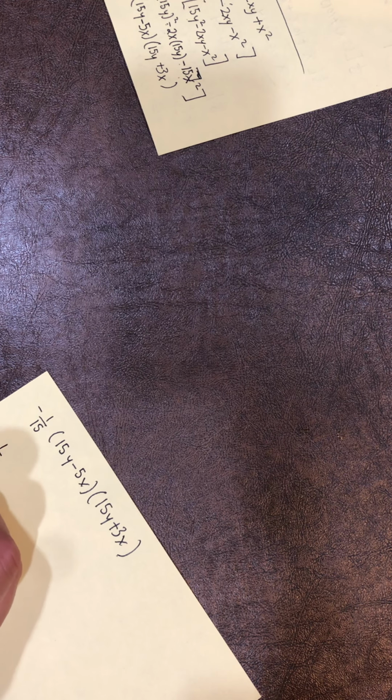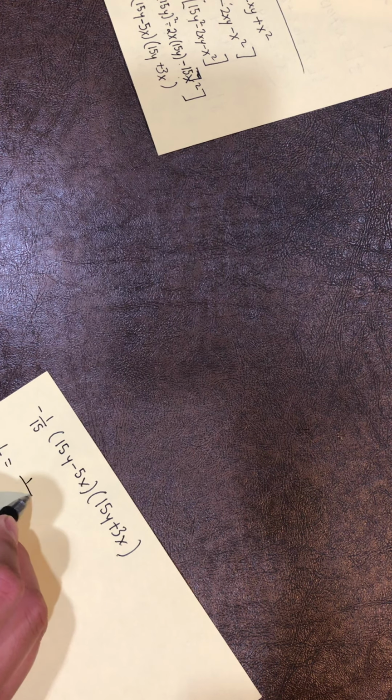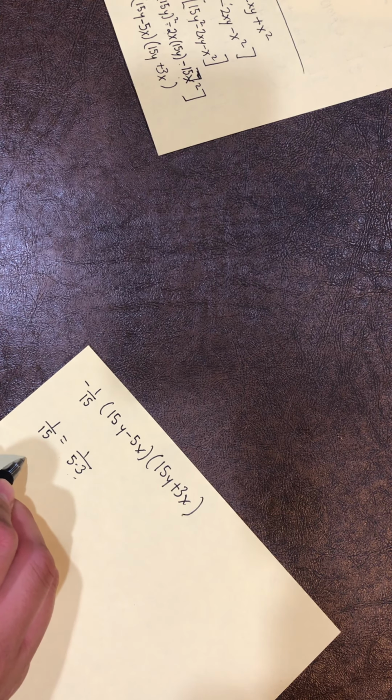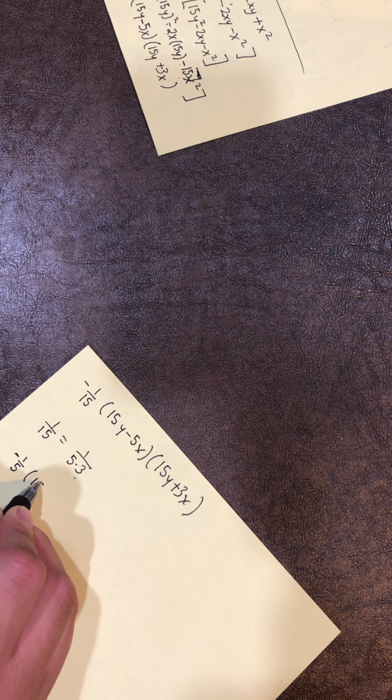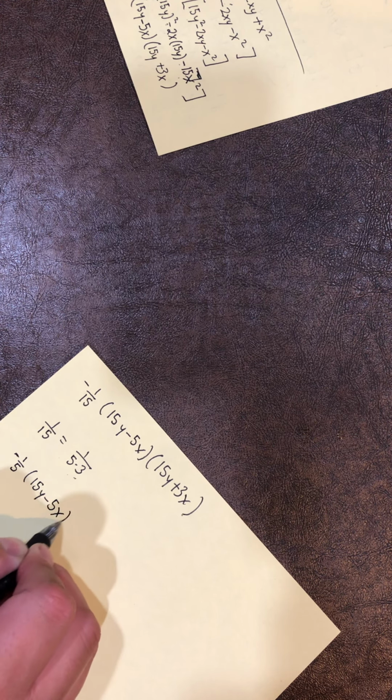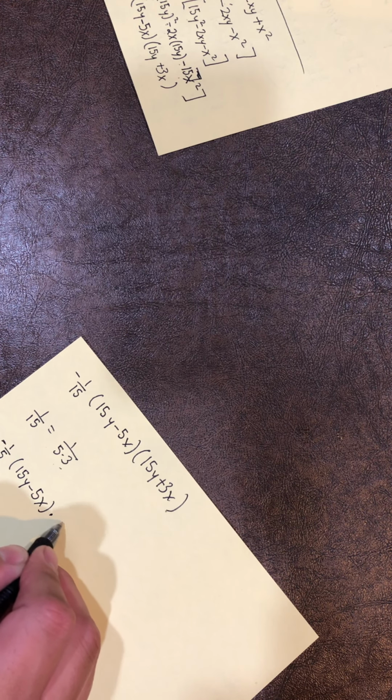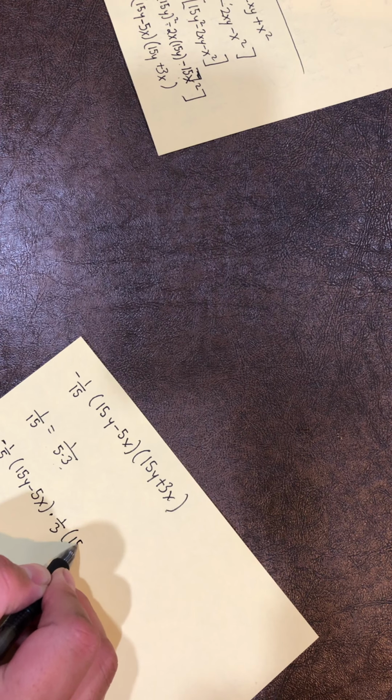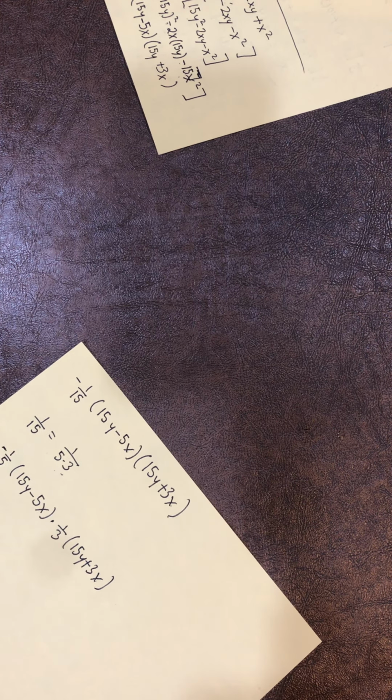that this expression, 1 over 15, is the same as 1 over 5 times 3. So that means that I can turn this whole expression as follows. 1/5 is a negative. I'm going to explain what I'm doing. Let me just write it down. Times 1/3. 15y plus 3x.